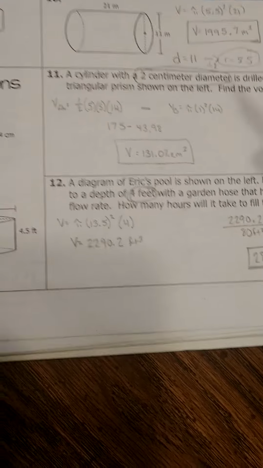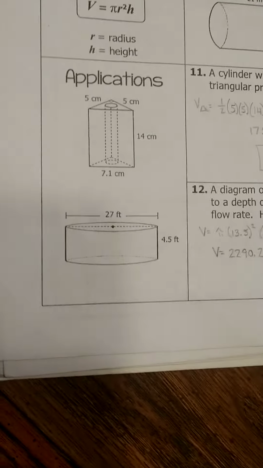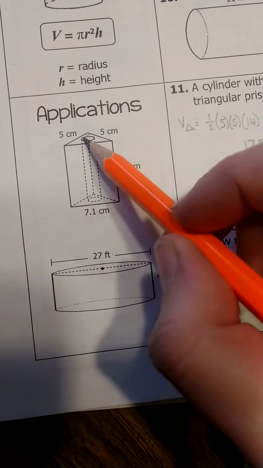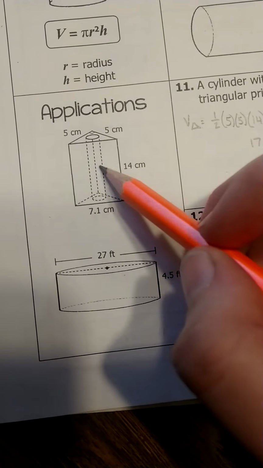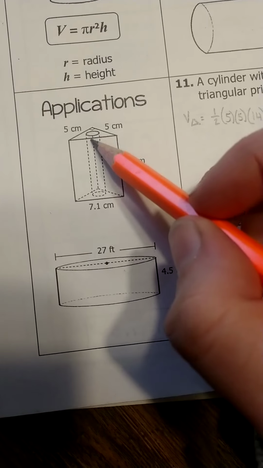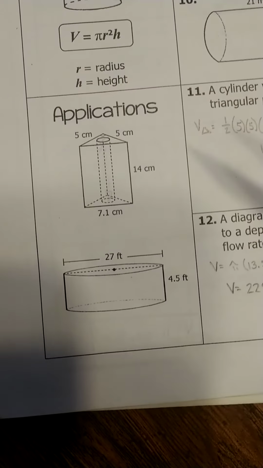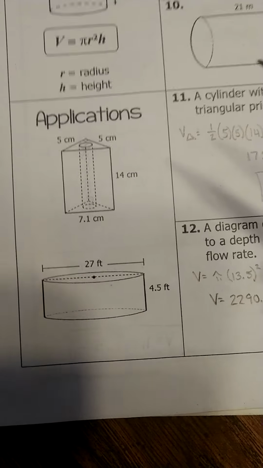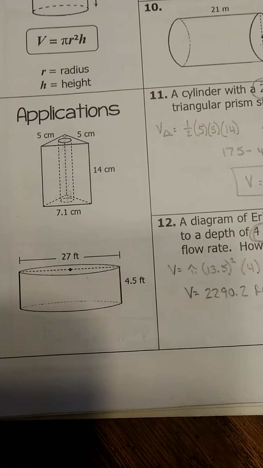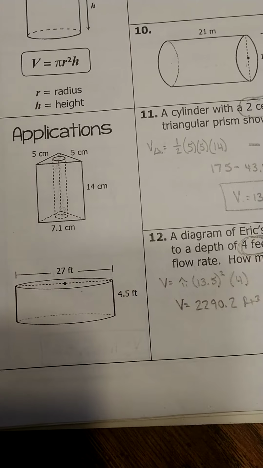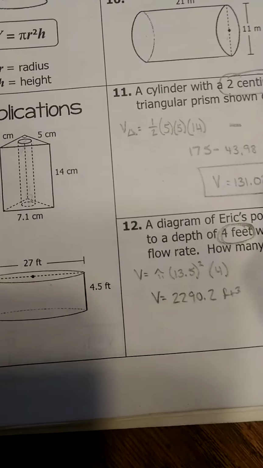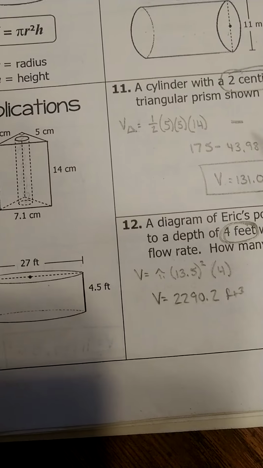So what you're going to have to do, because you've got a cylinder taken out, you've got to find the volume of this triangle and then subtract the volume of that inside cylinder. It's not there, therefore you cannot fill it up. It can't be a volume. So we're going to run the same formula that we've been running the entire time. Big B times H. Our base shape on this one is a triangle.